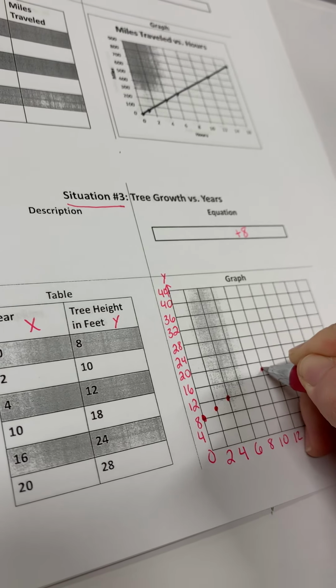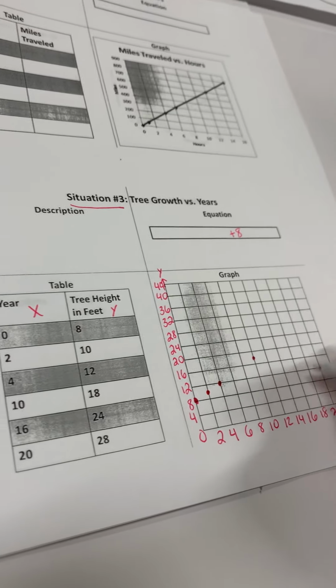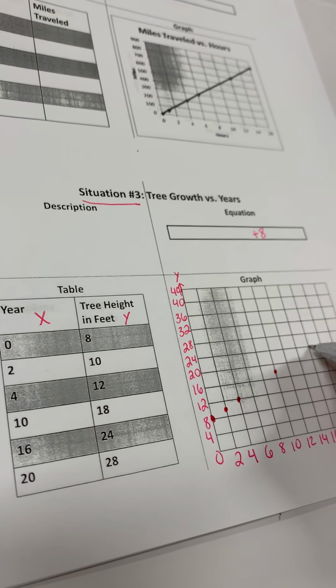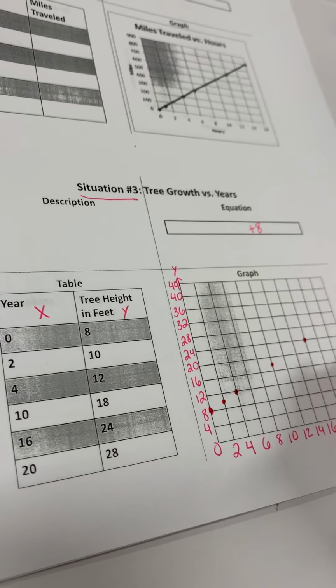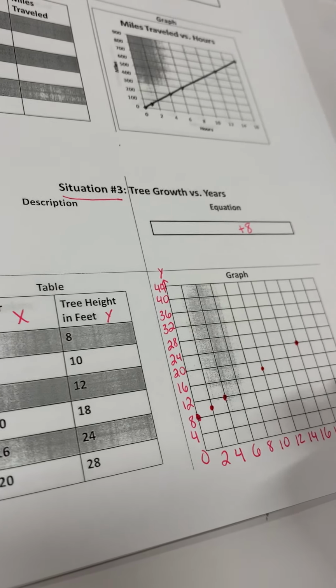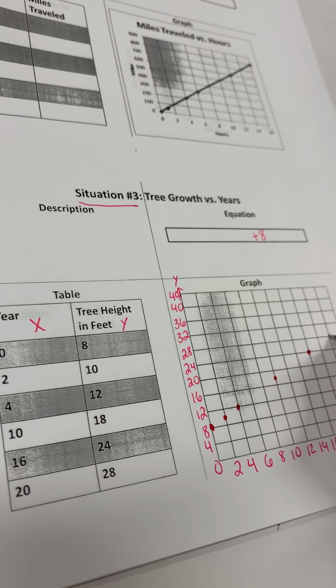So that's right here. Then it goes to 16, 24. Then it goes to 20, 28. So 20 up to 28.